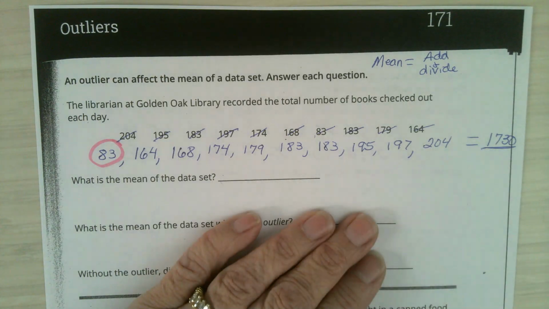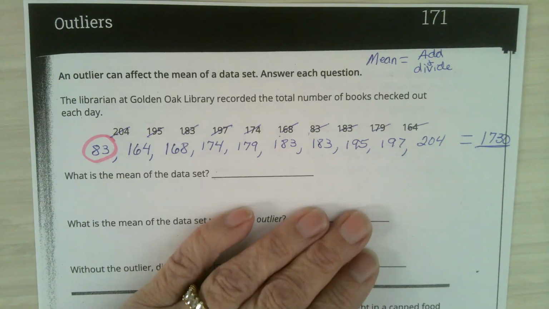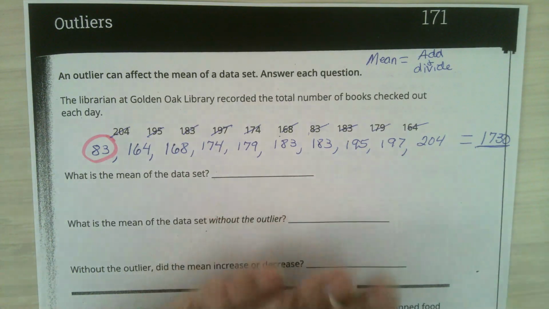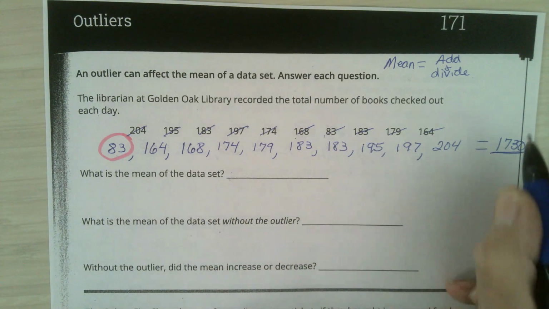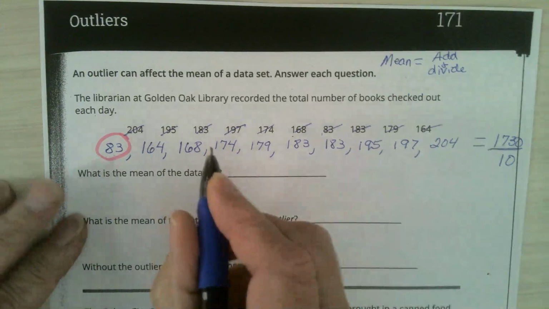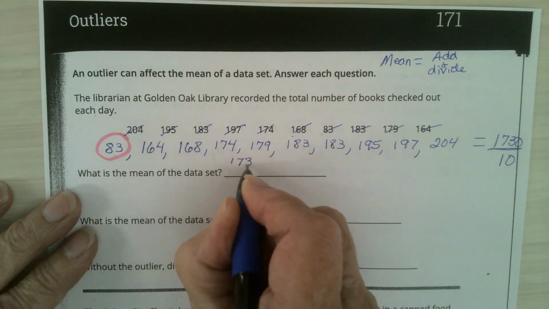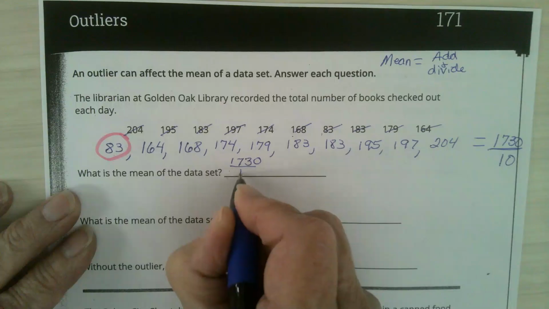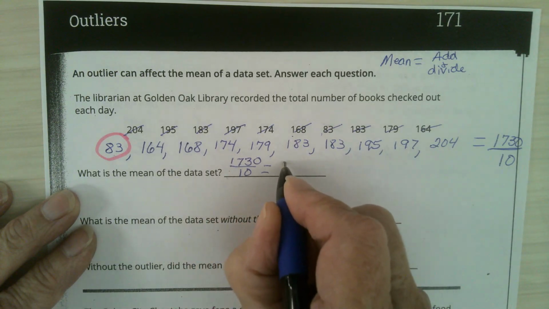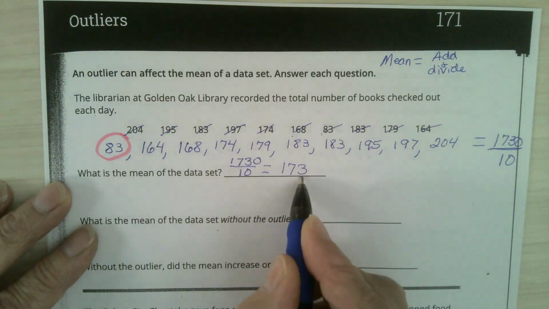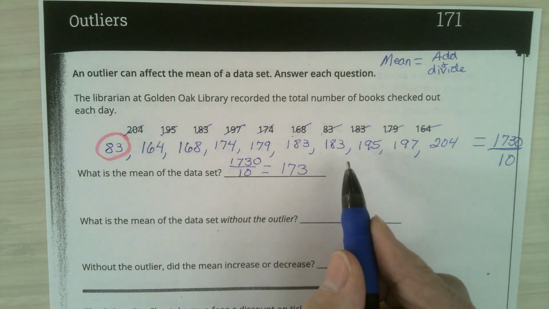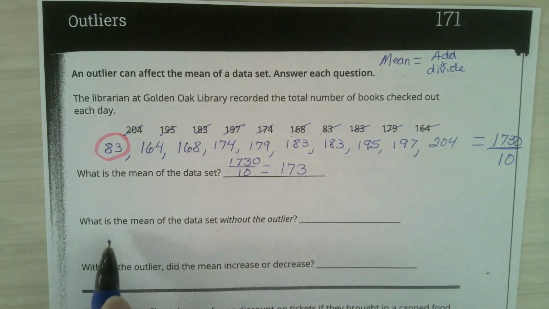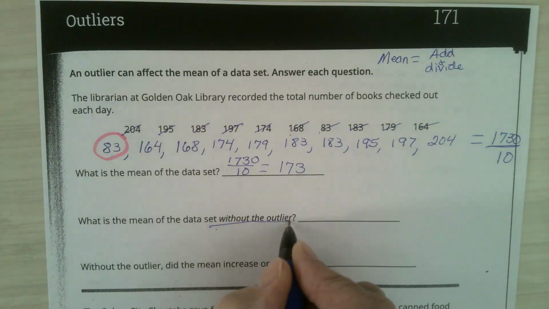How many numbers are there? What are we going to divide by? Let's see. 1, 2, 3, 4, 5, 6, 7, 8, 9, 10. We're actually going to divide it by 10. So the mean of our data set, 1,730 divided by 10, says the mean is 173. Does 173 look like it sort of blends in with those numbers? Yeah, it does.